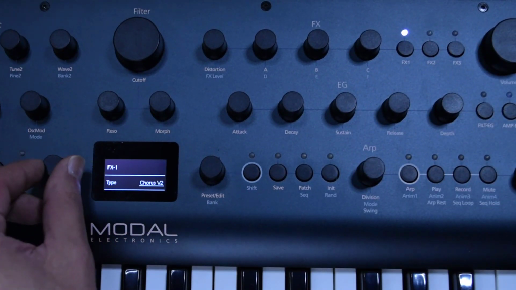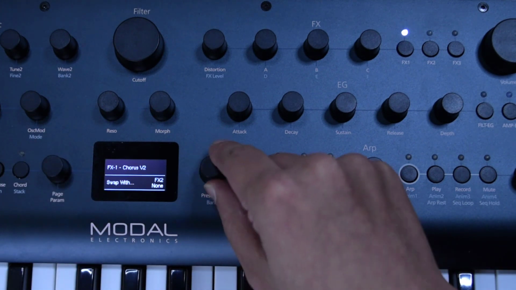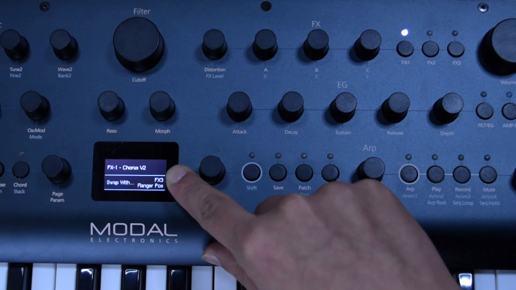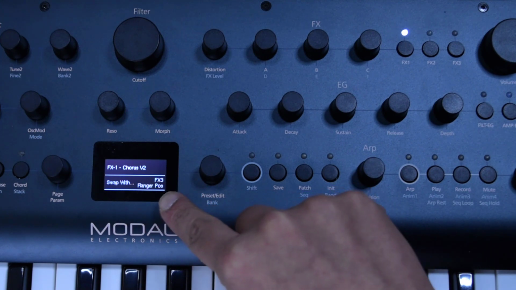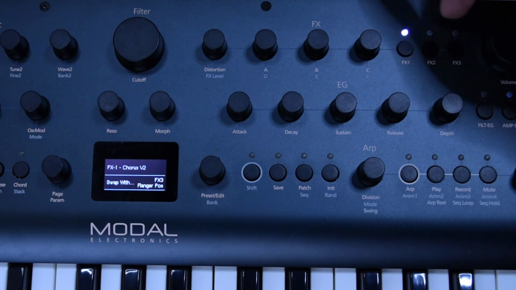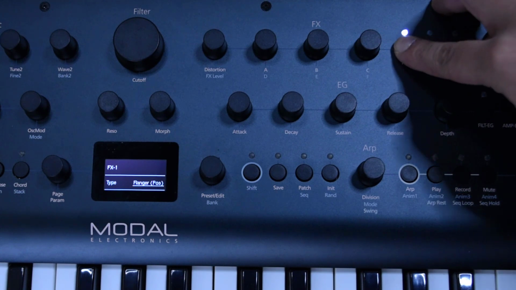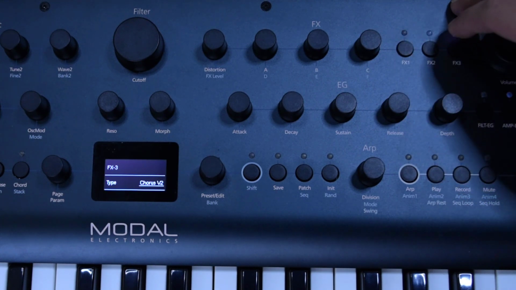Okay, so I'm going to go down to the bottom. I'm going to move to the last one. And now I'm going to be swapping it with the 3, and it will tell you what you're using on the number 3. And if I confirm this, it's going to swap the chorus for the flanger. And I'm going to do it. And once it's done, right now the 1 is the flanger and the 3rd one is the chorus.